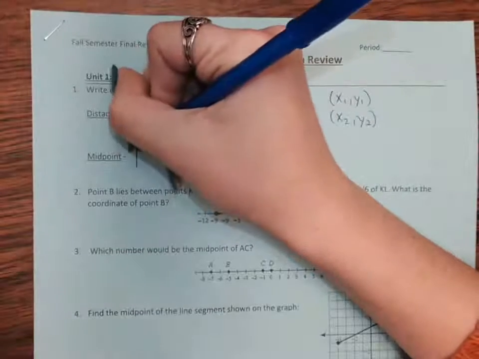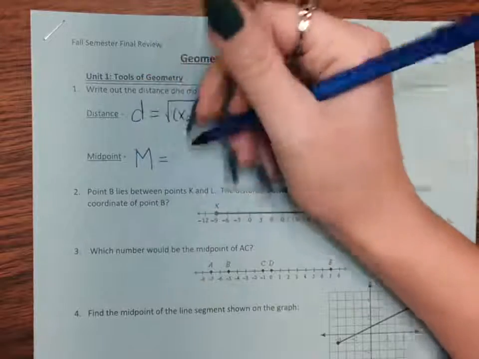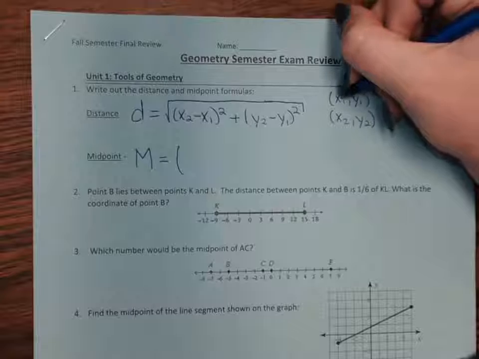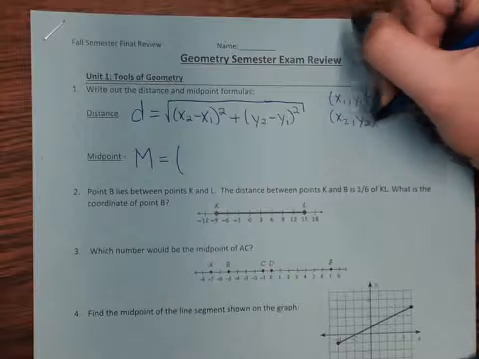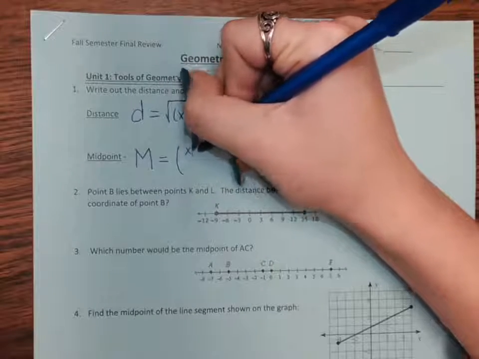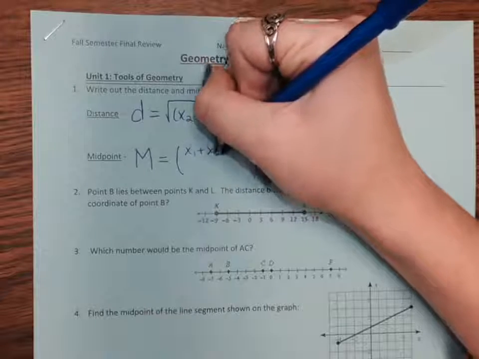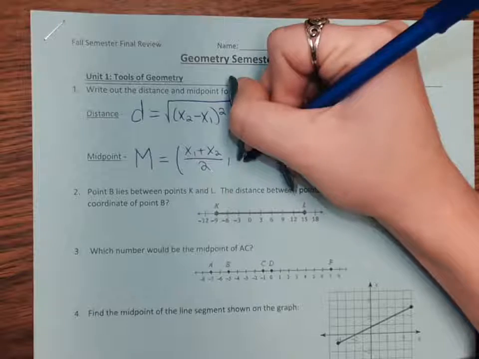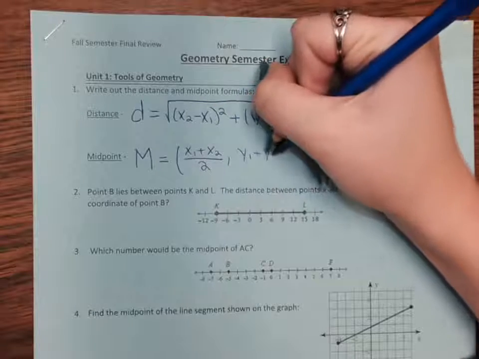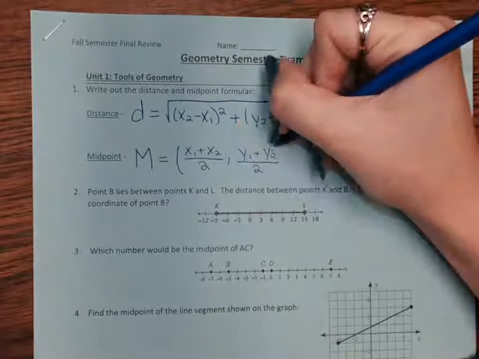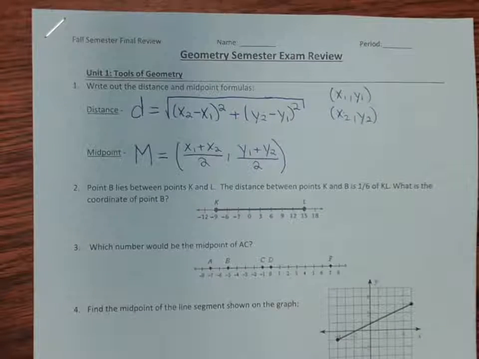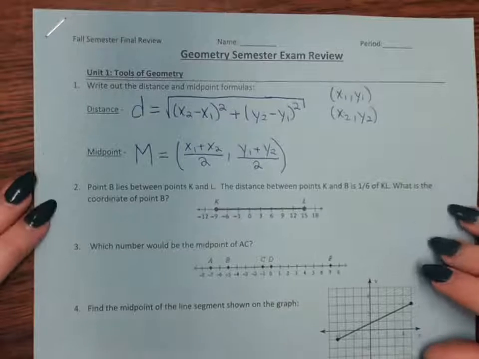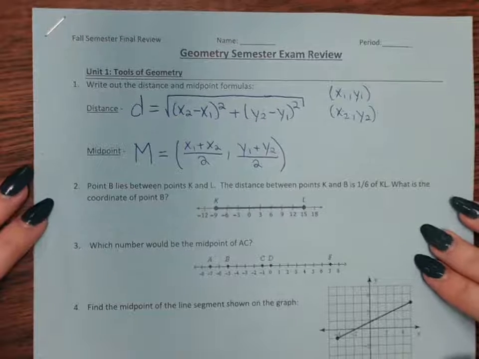And then midpoint. Midpoint is the point in the middle of a line. So again, I'm going to use x1, y1, x2, and y2. So x1 plus x2 divided by 2, and then y1 plus y2 divided by 2. Okay, and so we'll use these two on a couple of the next problems. But first, we're going to do a fractional distance problem.